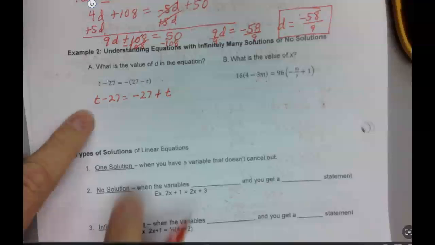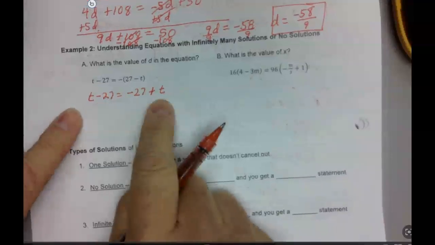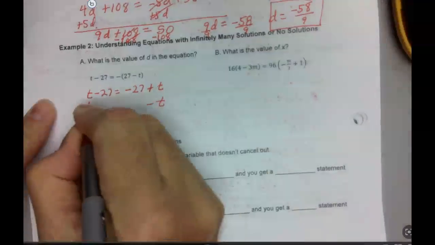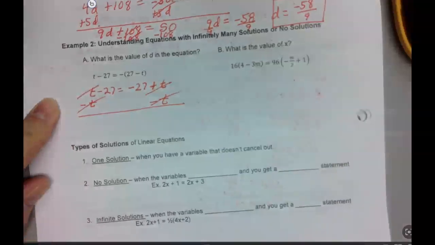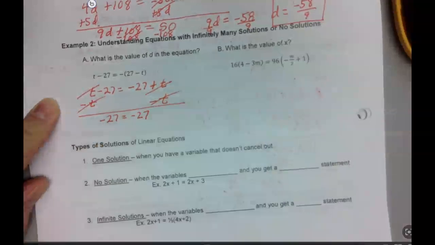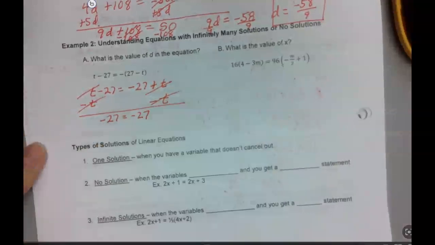Okay, so I think we've got everything simplified, don't we? So let's get our t's on the one side. So I'm going to subtract. And what do you notice that happens? They all cancel out, don't they? And we end up with this. Now, is that a true or false statement? False. You're telling me negative 27 does not equal negative 27. That is a true statement, isn't it?